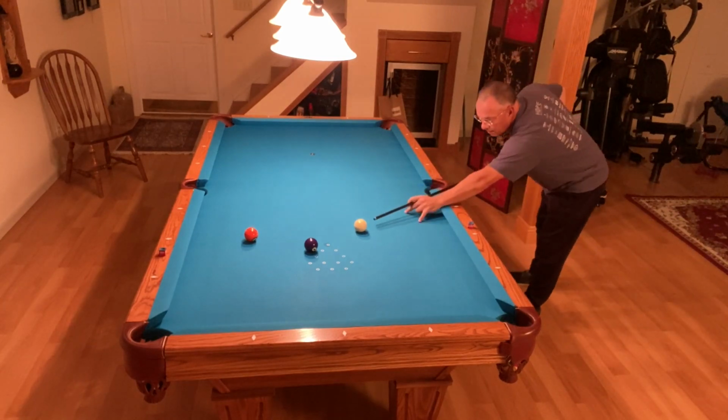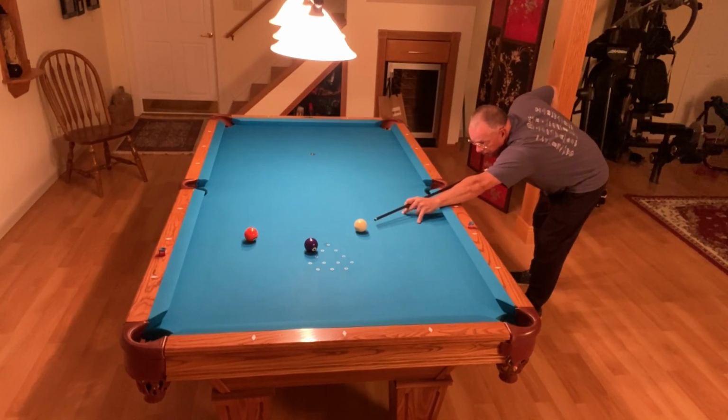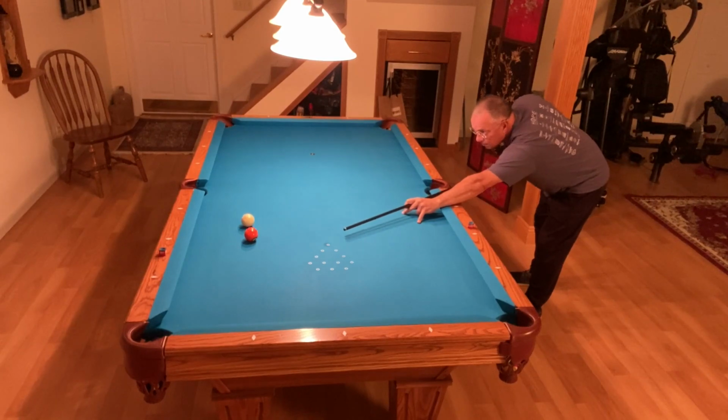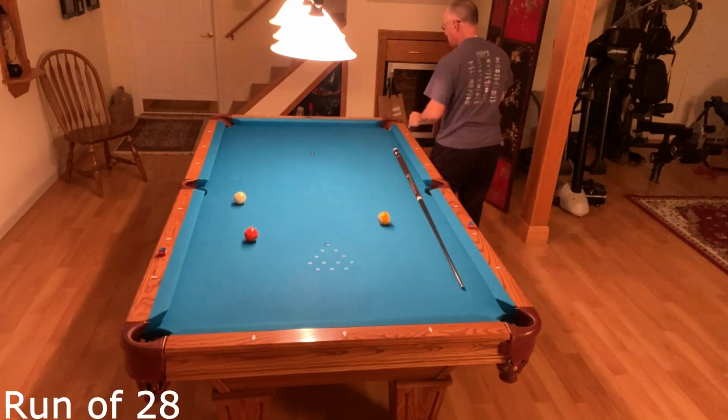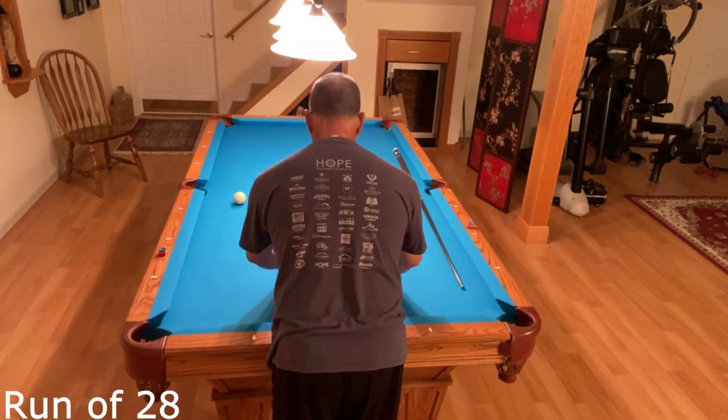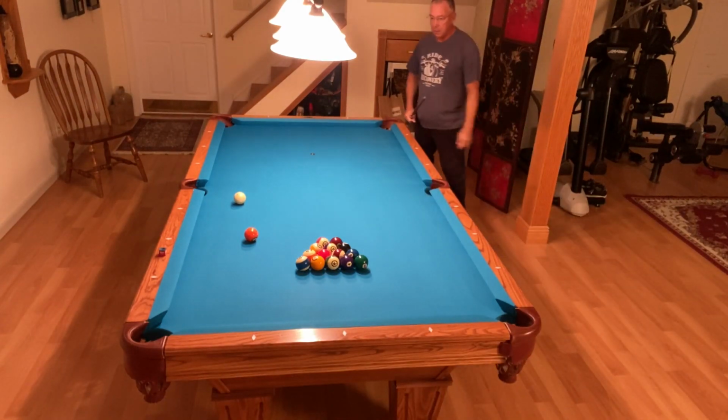Now I can do a stun shot, hit the rail and come out. And the ball is nice and flat, so I don't have to worry about the angle opening up. I was able to control the speed, and those are nice shots they have in straight pool.